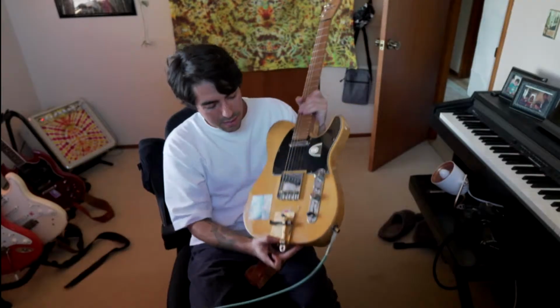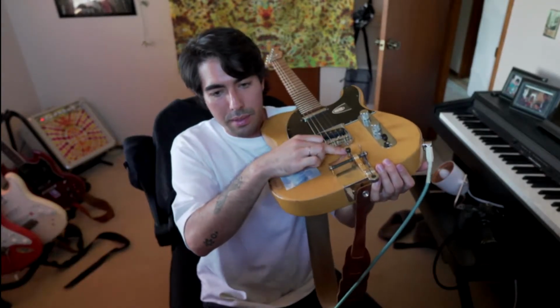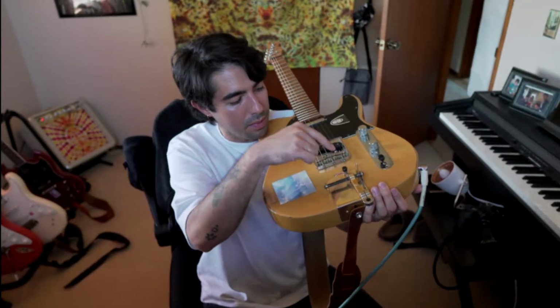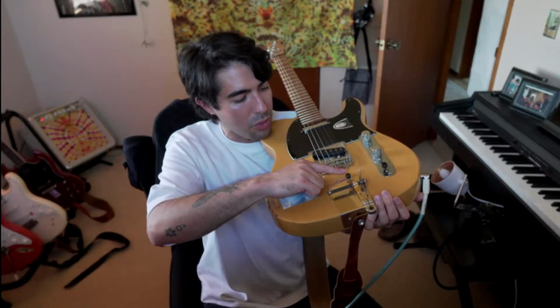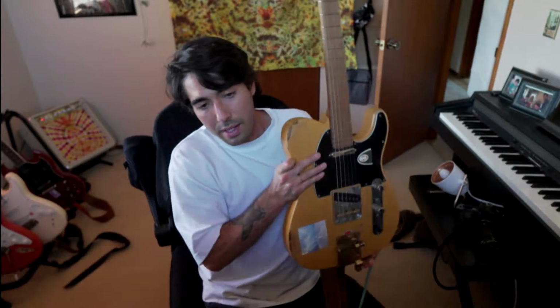I don't know if I can show you guys this, but I'm going to try. It doesn't have enough of a break angle here. So what I need to do is cut into this ashtray bridge so that it doesn't sit on this edge here. And I need to get a string tree and force it down or something. I need to work with the luthier on that.